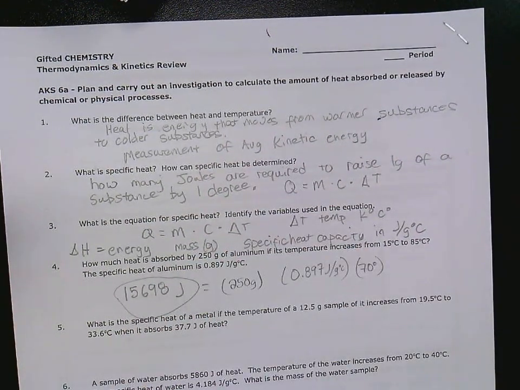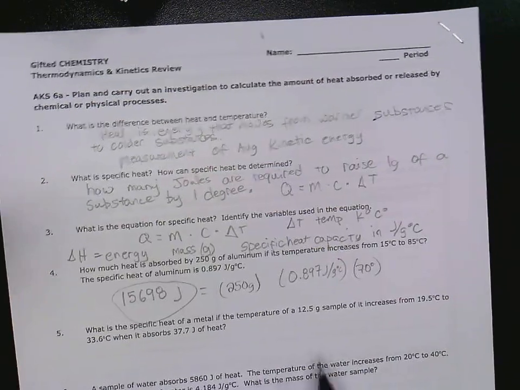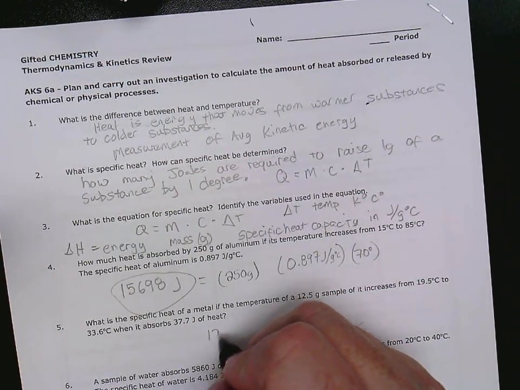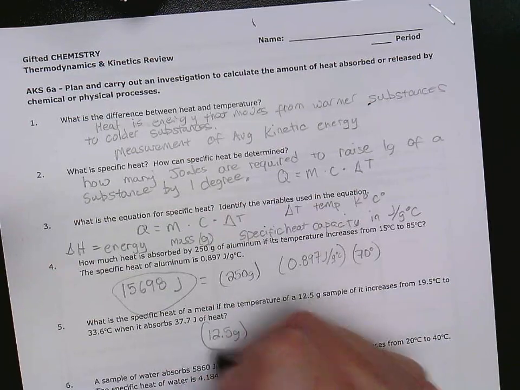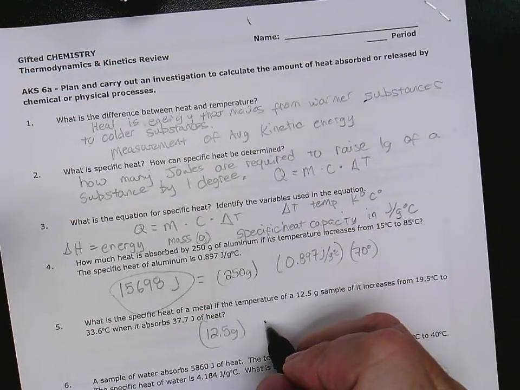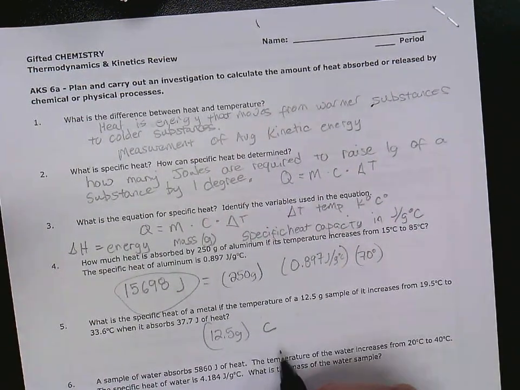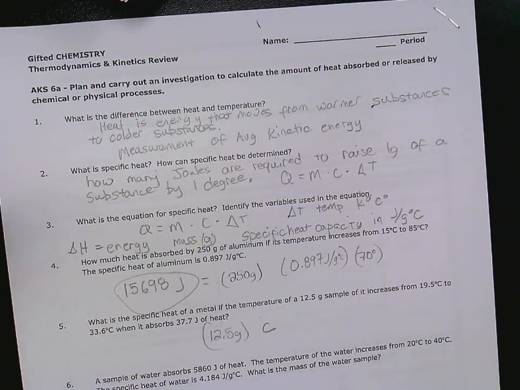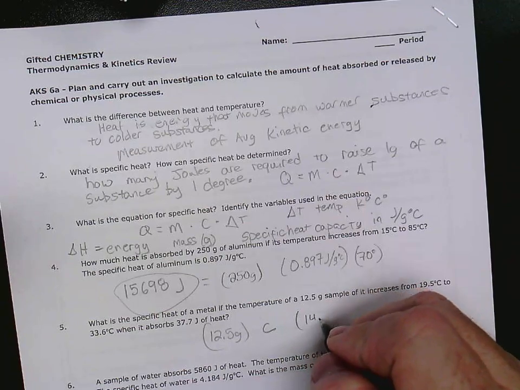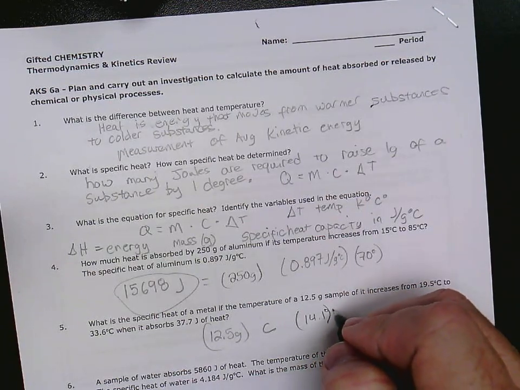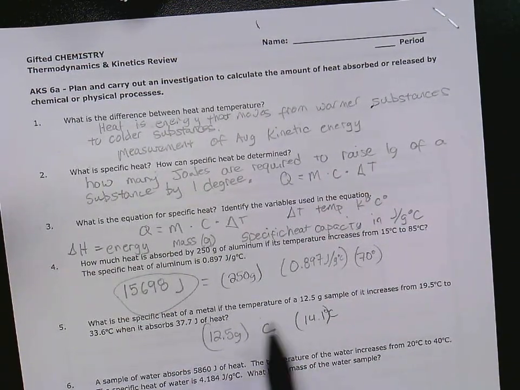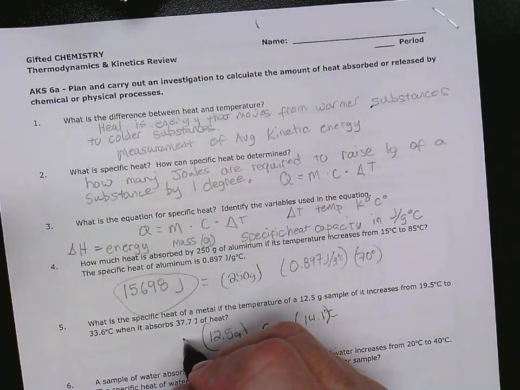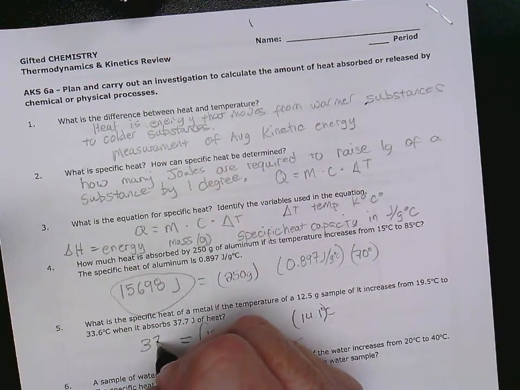That is my answer. What is the specific heat of a metal when you have a 12.5 gram sample? I'll just call it C. And we raise it from 19.5 to 33.6. So 33.6 minus 19.5 is 14.1 degrees Celsius. And 37.7 joules of heat were transferred.